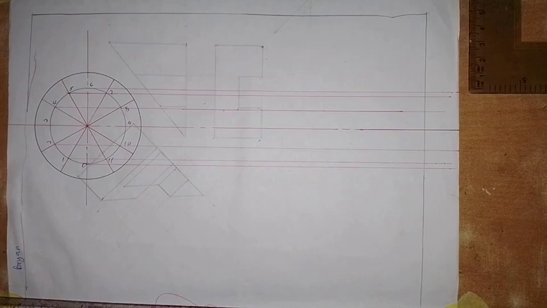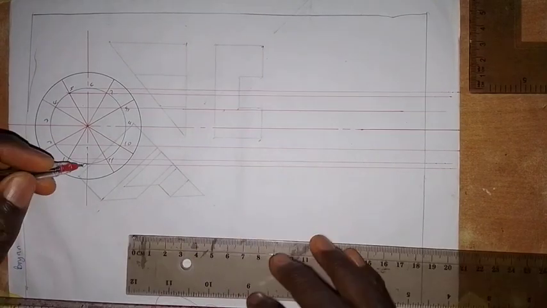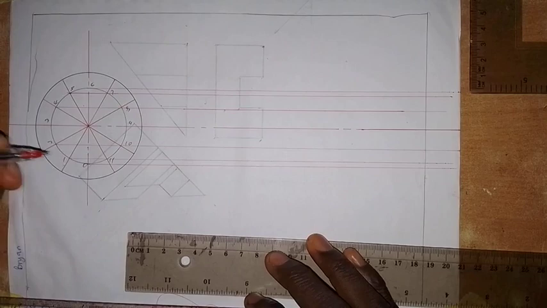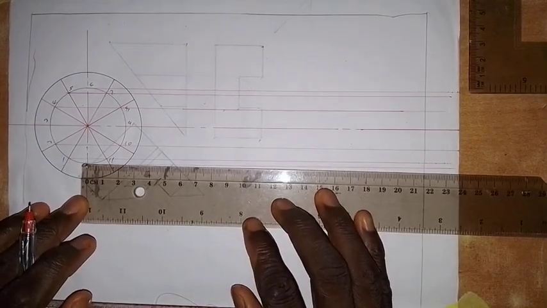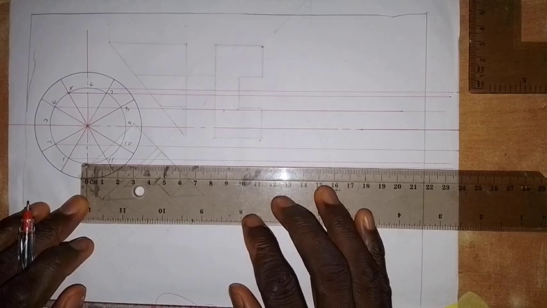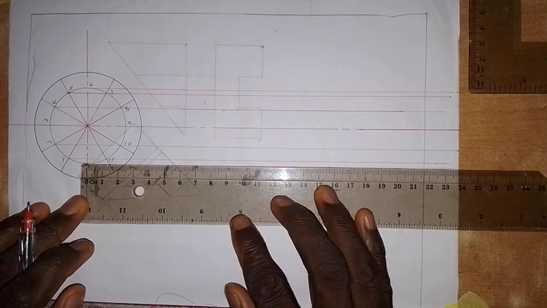Okay, so I will calculate the circumference of the big circle. That is 3.142 times 70 millimeters. So let me do that. Okay, so with my calculator, I have 70 times 3.142, which is the value of pi, and that gives me 219 millimeters. So that 219 millimeters, I'm going to measure it on this horizontal line that we drew out of point 0.